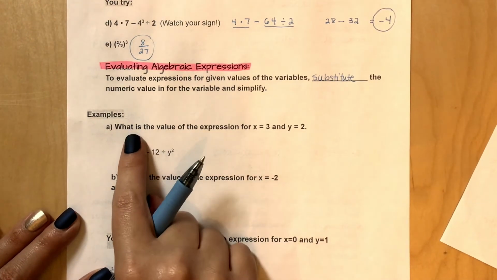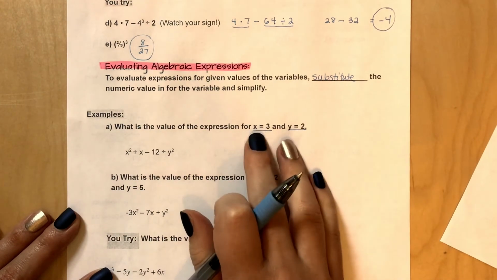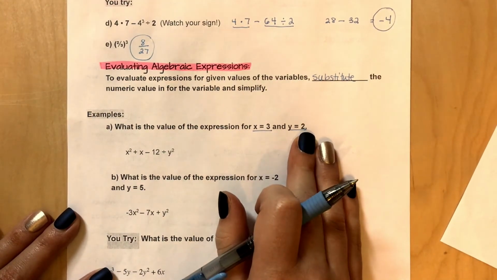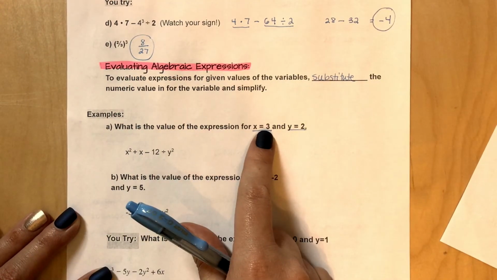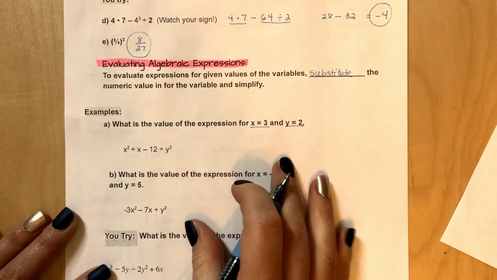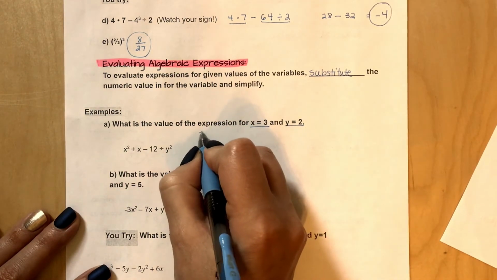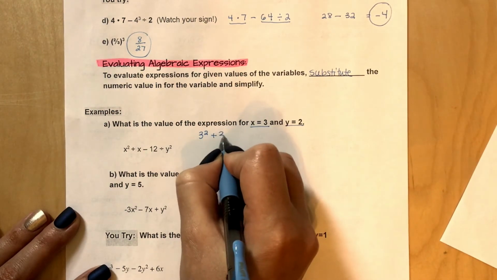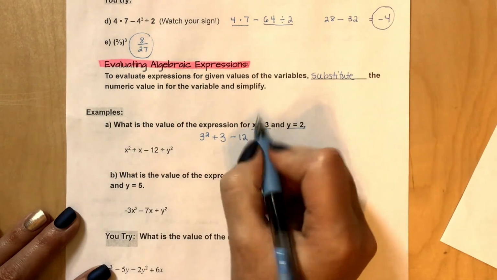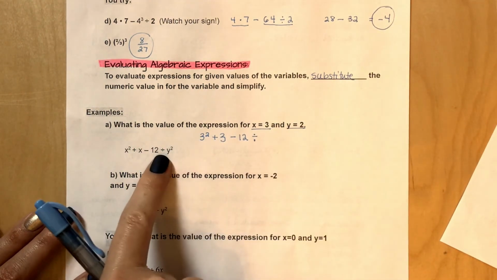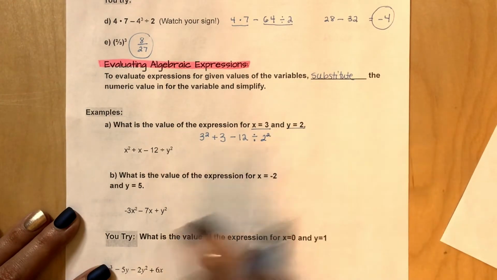So here's our example. It says, what is the value of the expression for x equals 3 and y equals 2? So we know the value that x is supposed to be, and we know the value that y is supposed to be. Instead of having x squared, we're going to put in its value, which is 3. So this is going to become 3 squared. I'm going to rewrite this whole thing, just substituting in my numbers. So I have 3 squared plus 3 minus 12. I'm just carrying that over. Divided by y squared. Make sure you're using the y value now. So that's going to be 2 squared.